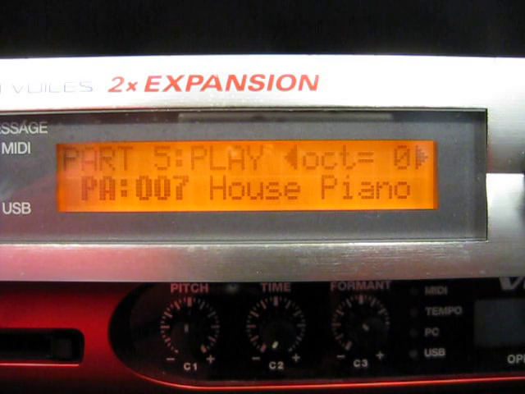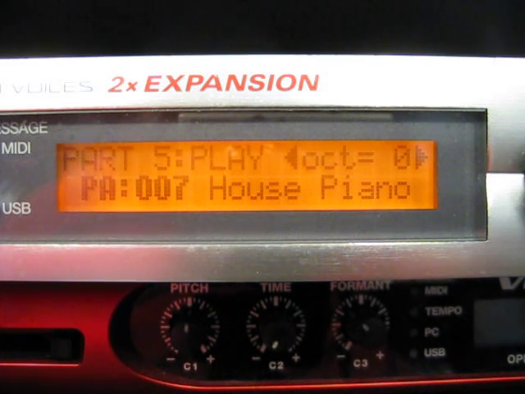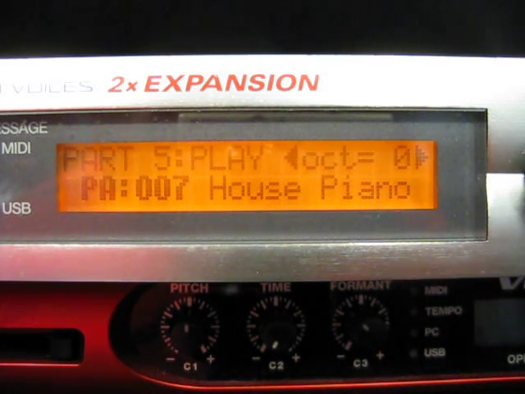So pretty much this is how to put the Roland XV-5050 in a multi-timbral mode to use as your sound source for whatever DAW or external sequencer you might be using.